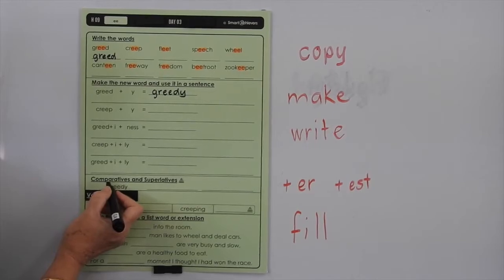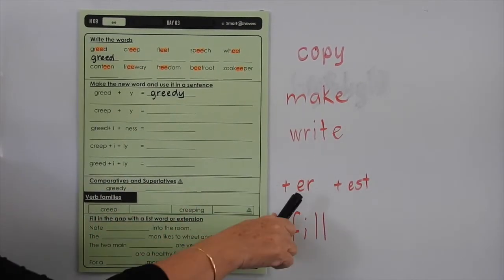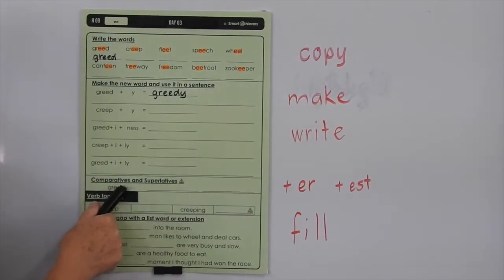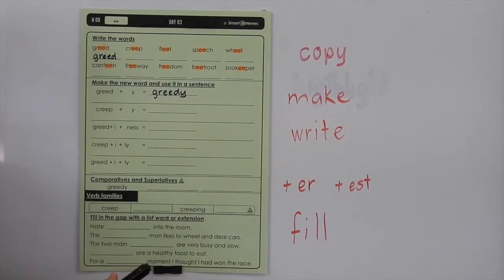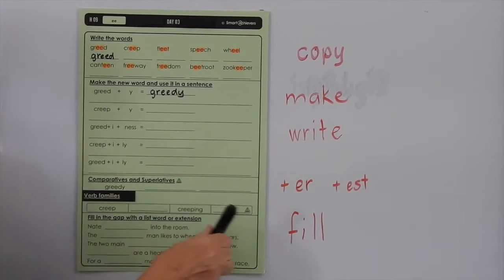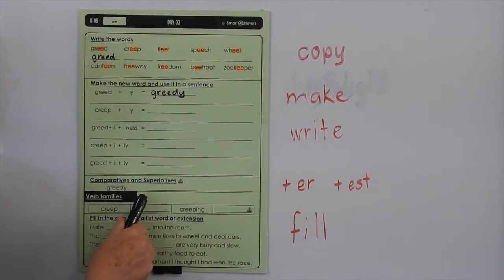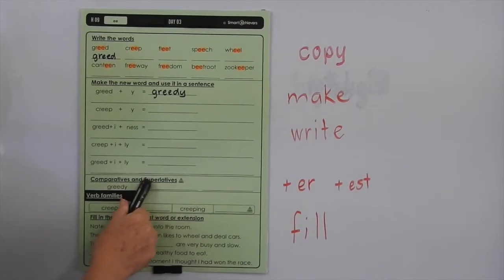Down here you've got comparatives and superlatives, so that's when we add -er or -est to a word. So if we're comparing two things, we add -er to the end of a word to make it mean more. And when we're comparing a bigger group of things, bigger than two things, we call it a superlative.